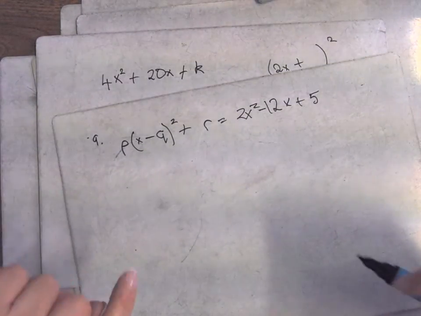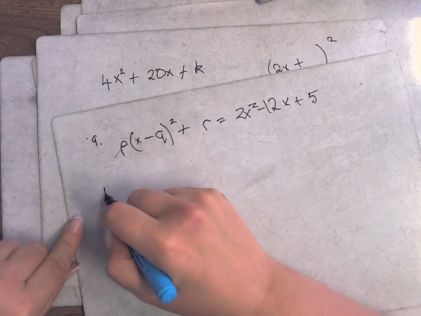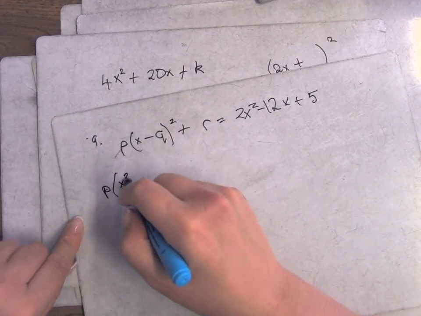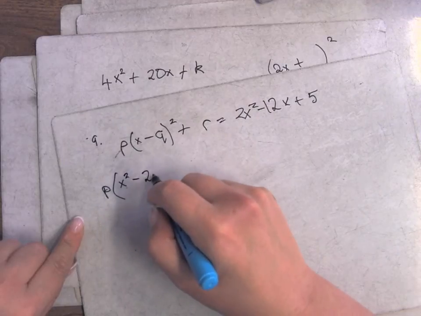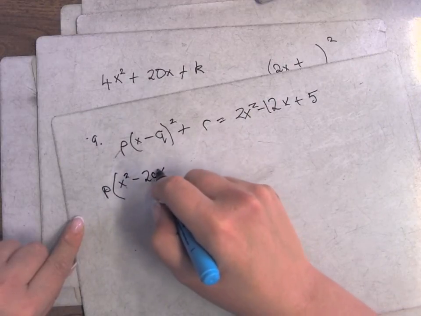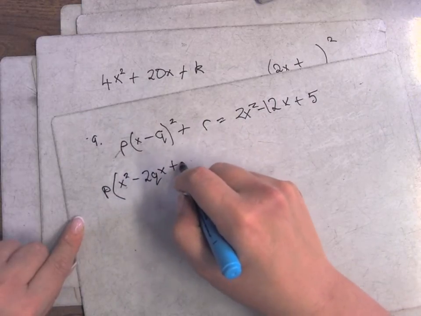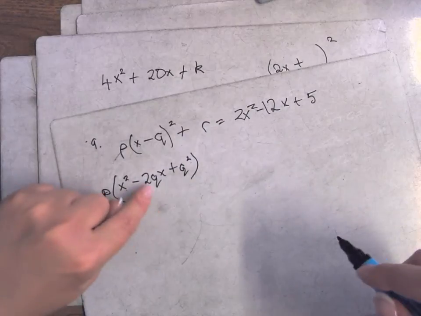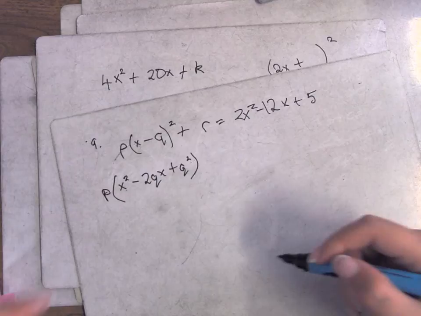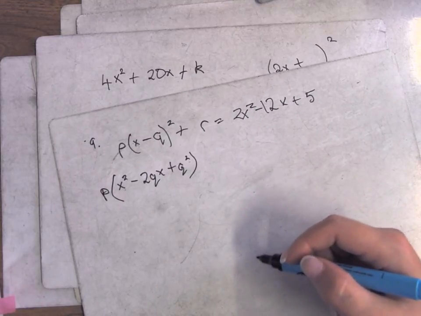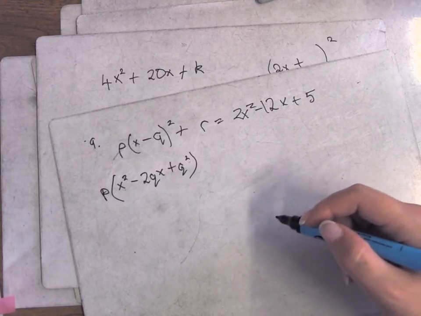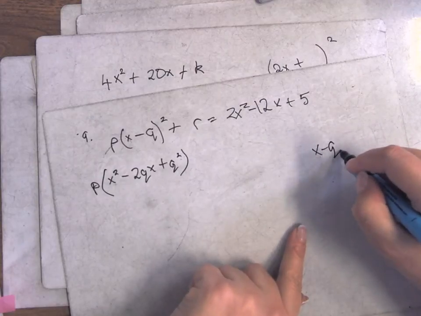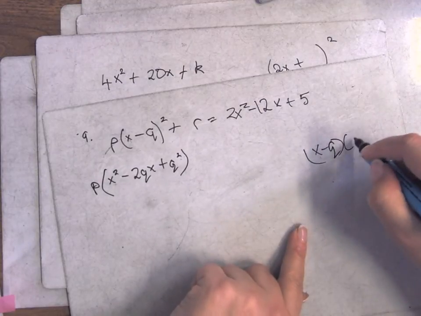Yeah, square it. Okay, and multiply out. So this would be p, and the shortcut is square the first, twice the first by the second, which would be 2qx, square the last would be plus q squared. Square the first, twice the first by the second, square the last. If you don't get the shortcut, take it out to the side and split up your bracket, write the bracket down twice, as in x minus q multiplied by x minus q.